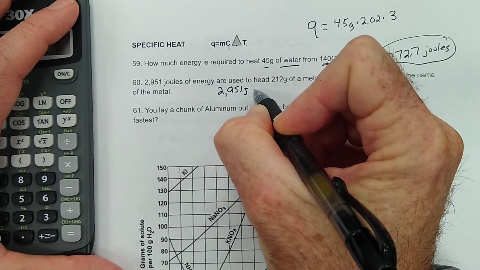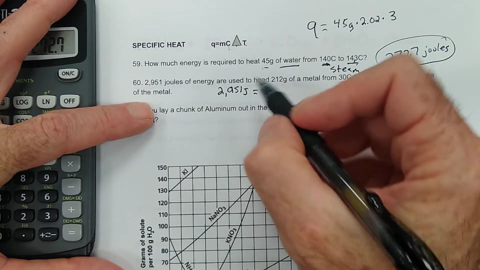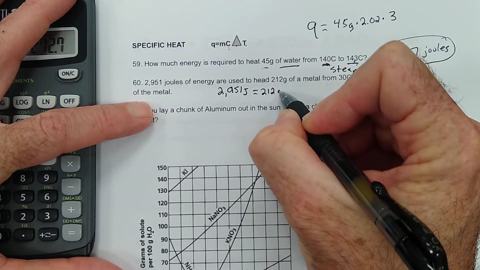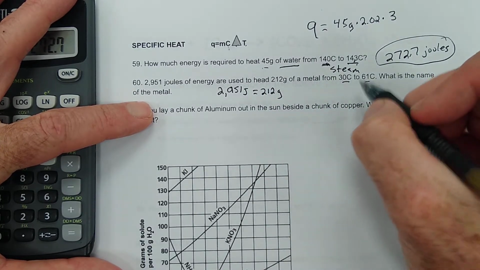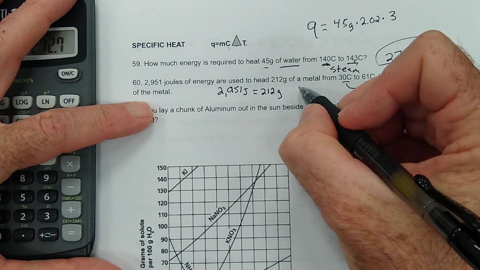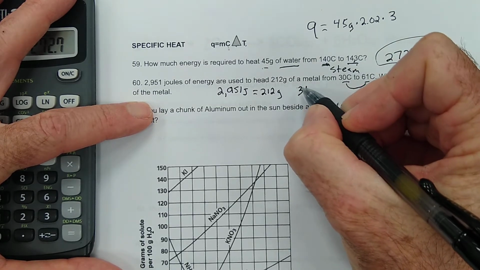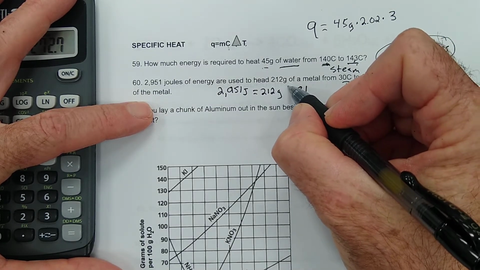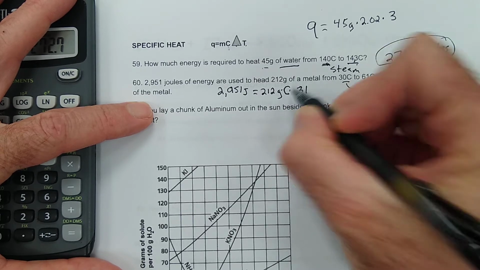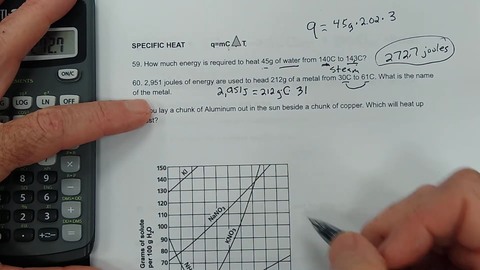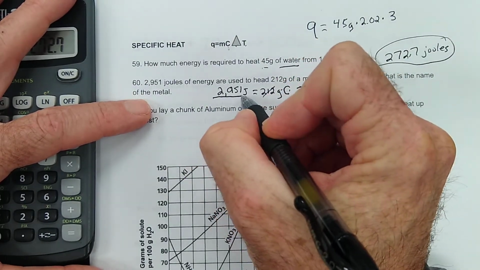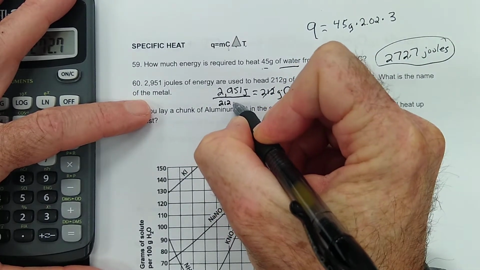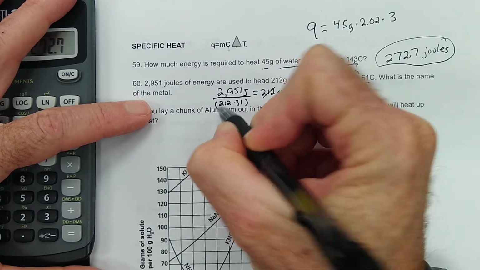2,951 joules are used to heat 212 grams of a metal from 30 to 61. So the change in temperature is 31 degrees. So what is the C? What metal was it? We're going to say 212 times 31. That's going to go on the bottom. All right?